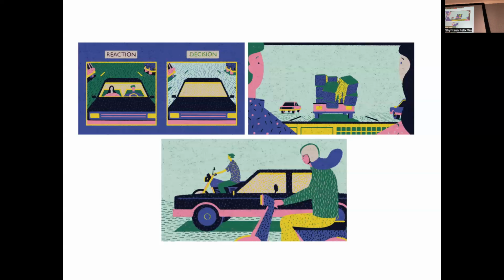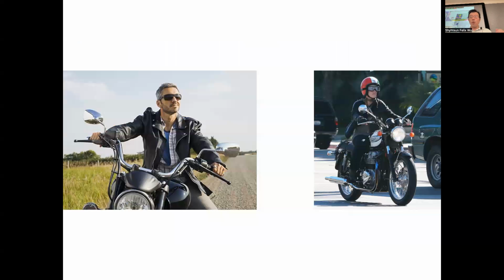I mean, that's not a very good marketing strategy. Okay, so it's going to hit the right or hit the left, right? The left in this picture, you can see there are two, right? One is not wearing a helmet, and the other one is wearing a helmet.